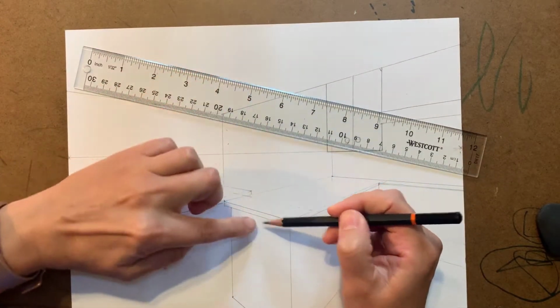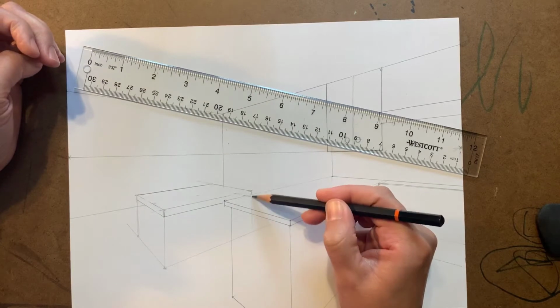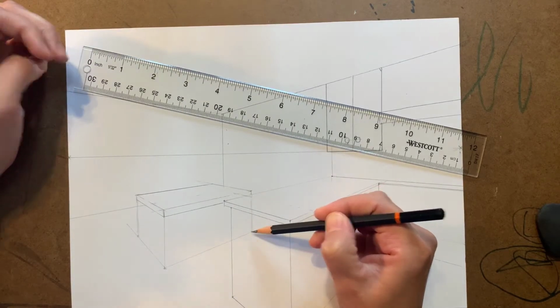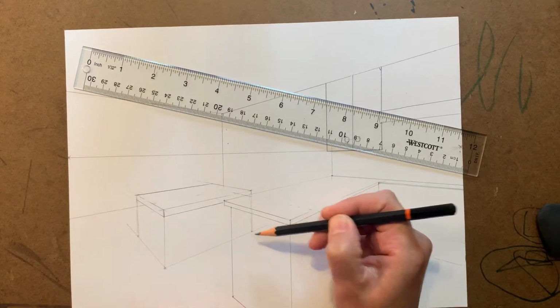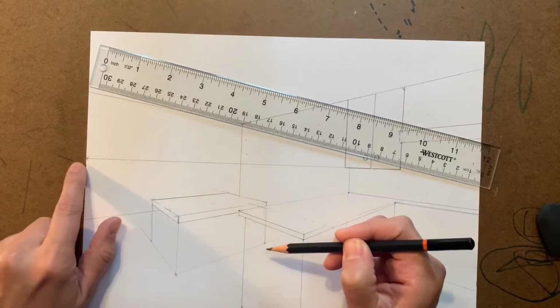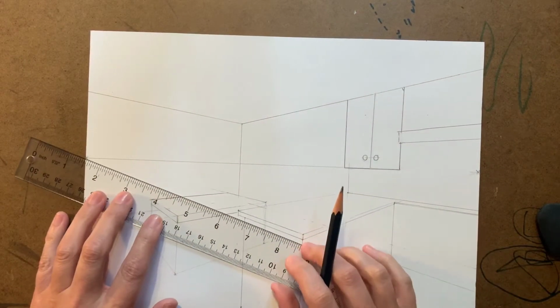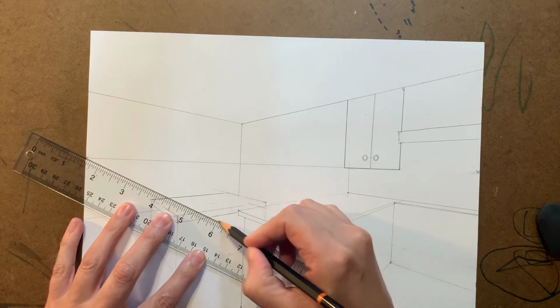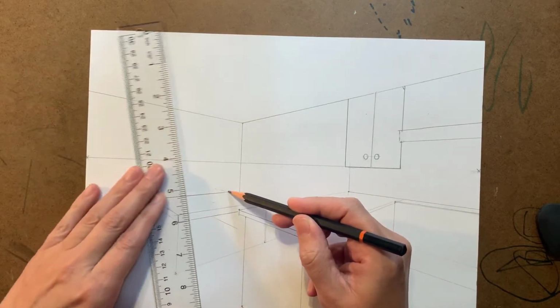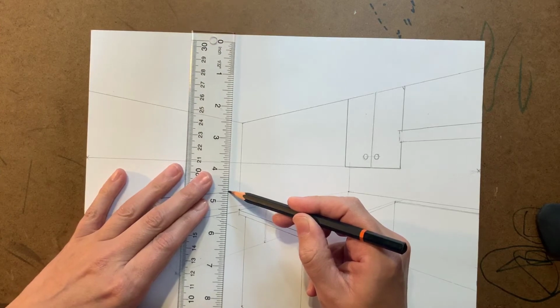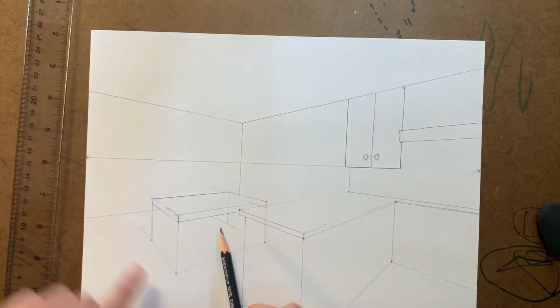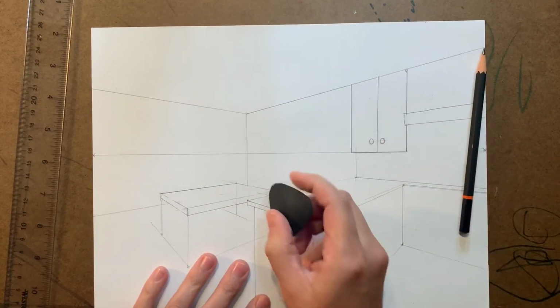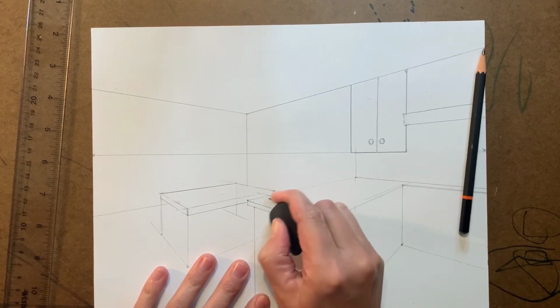So if this cabinet wasn't here, this one would go straight down and touch here. I can line this point up with this vanishing point to see where the other leg would stop. So it would stop here, and I'll draw a straight line up and down from that corner, and that gets me that leg. So now I can erase this one because we wouldn't be able to see it.